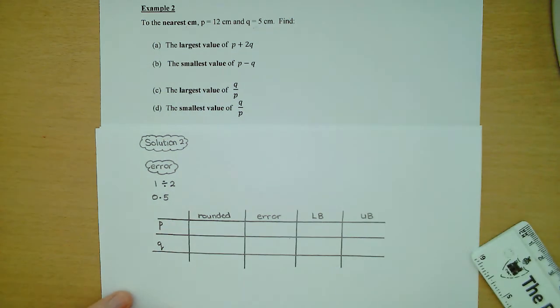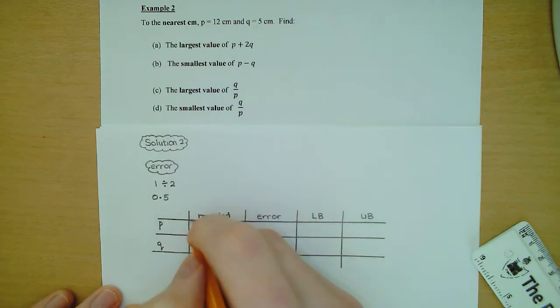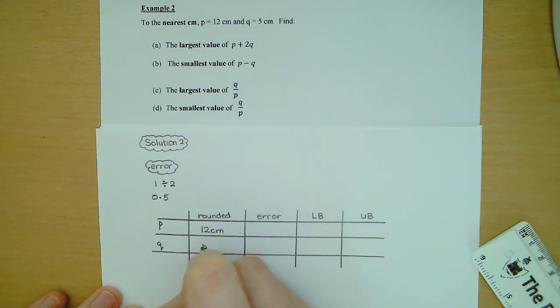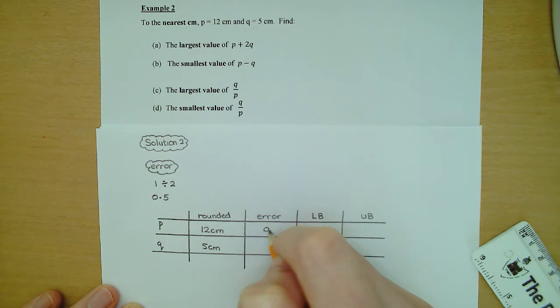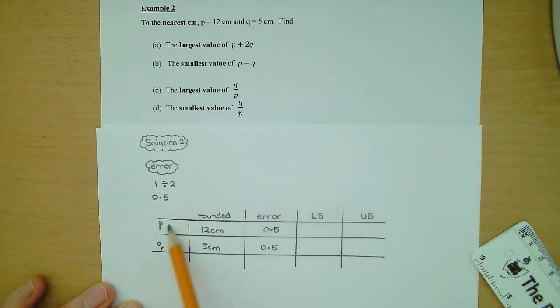Okay, now let's copy down the rounded values for P and Q. So P is 12 centimetres and Q is 5 centimetres. And we've just worked out the error for each of them. The error is 0.5 centimetres. And now we're going to work out the lower and the upper bounds for each. So let's start with P.